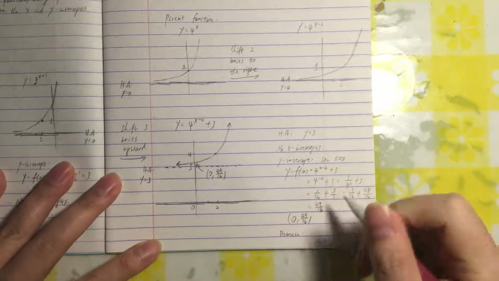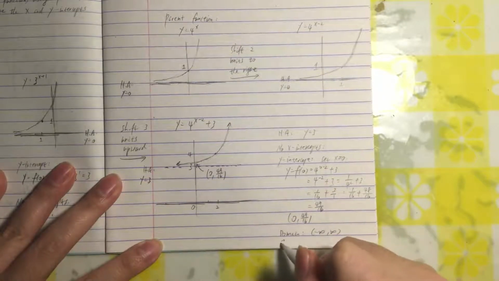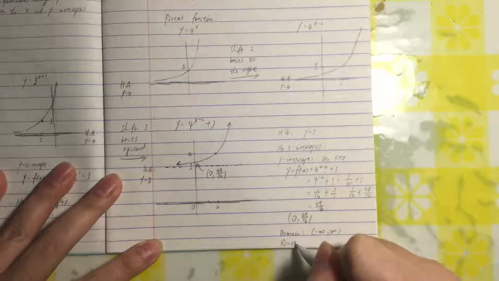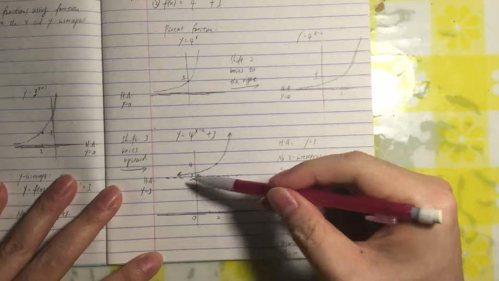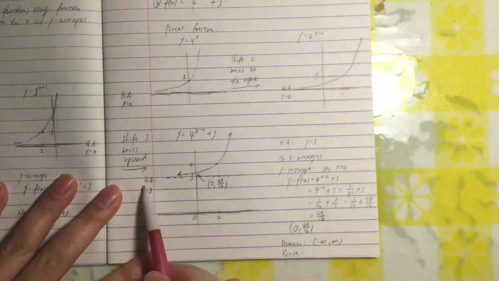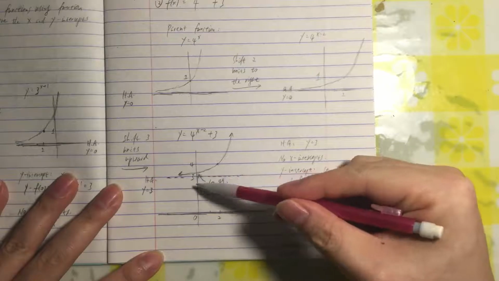So the domain is a set of all real numbers from negative infinity to infinity. And for this function, the range is a set of all real numbers from 3 to infinity, since the horizontal asymptote is 3.